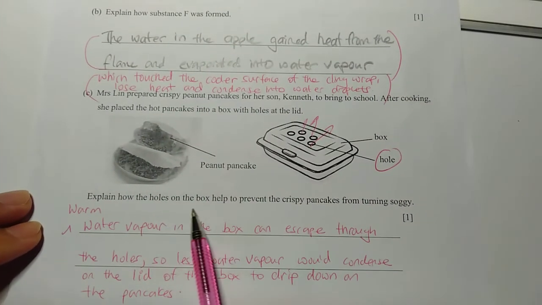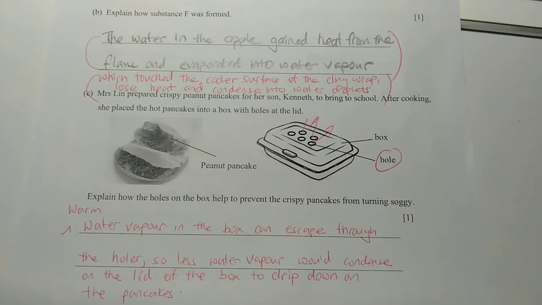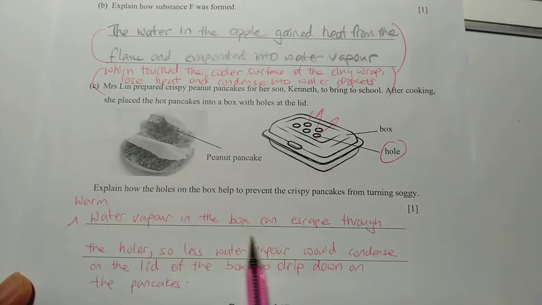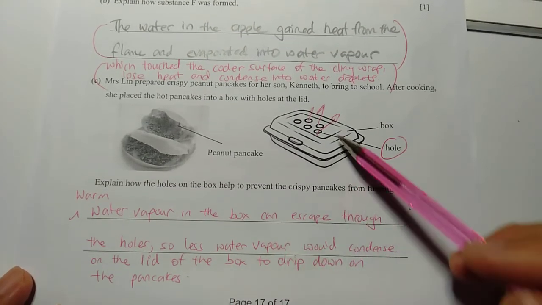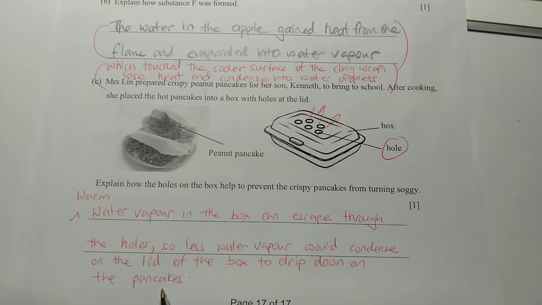So how do the holes help to prevent the crispy pancake from becoming soggy? Soggy means it no longer is crispy. It becomes wet. How did it become wet? Well, let's try to understand. The warm water vapor that's in the box can escape through these holes. So less water vapor would condense on the lid of the box. When it condenses there, it will drip down on the pancakes. Since there is going to be less water vapor, there will be fewer water droplets to drip down on the pancakes.